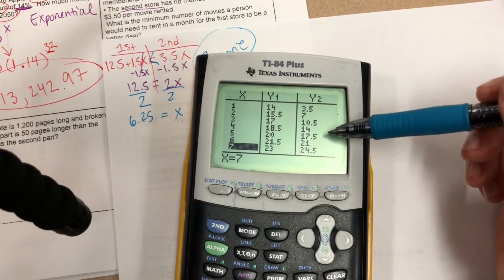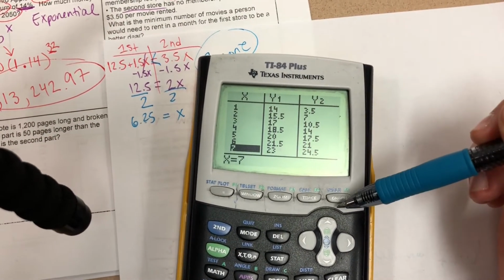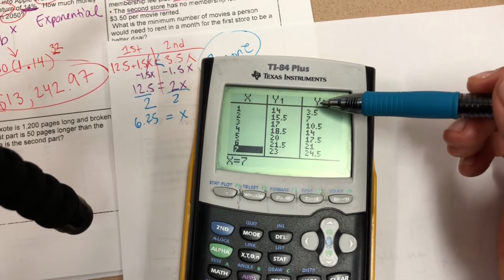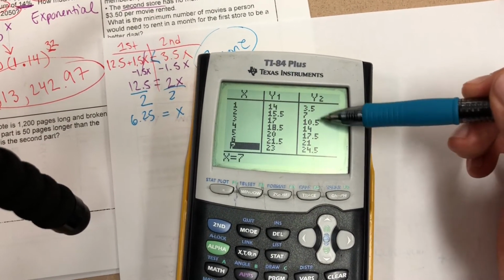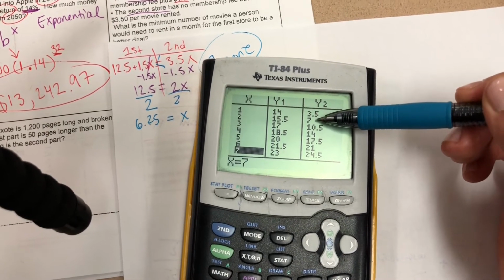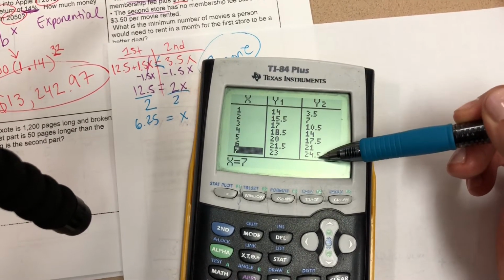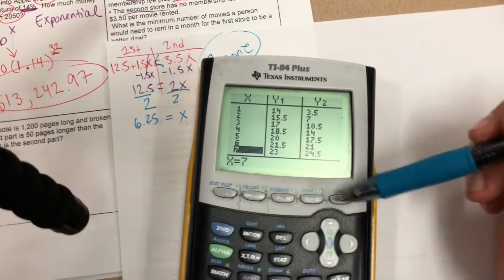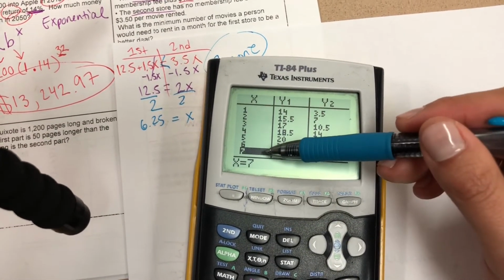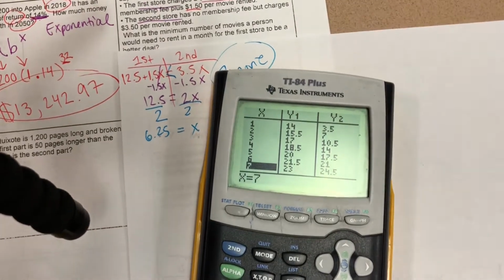So at what point does this one become more expensive than this one, or cheaper than this one? You can see Y2 is cheaper for all of these movies until it hits this point right here. At movie number 7, Y1 is only 23, Y2 is 24.5. So at movie number 7, the first store is the better deal.